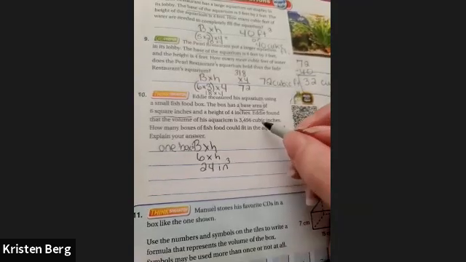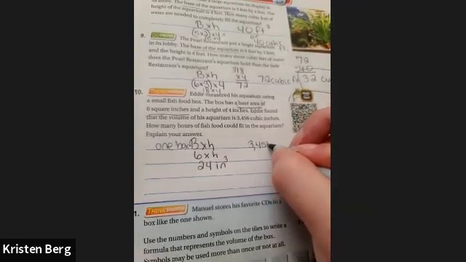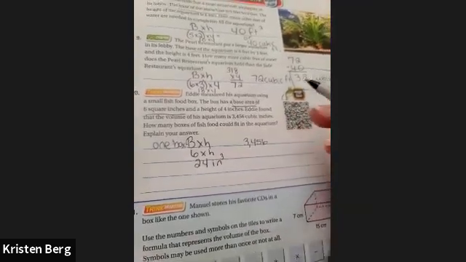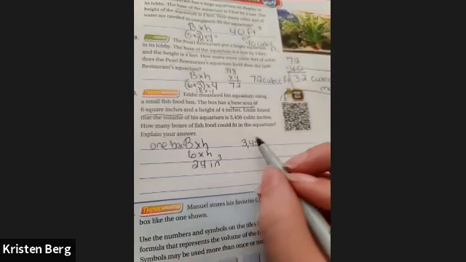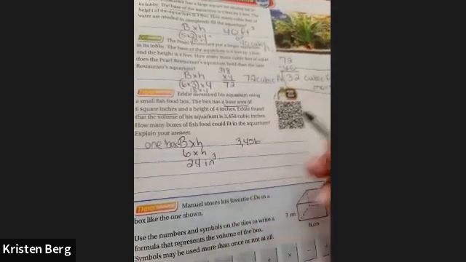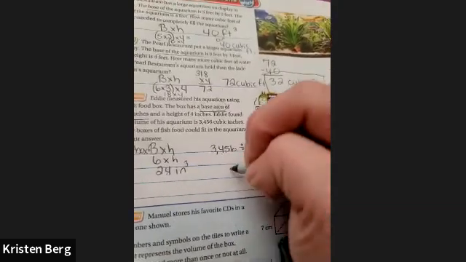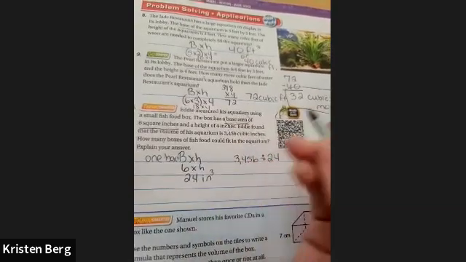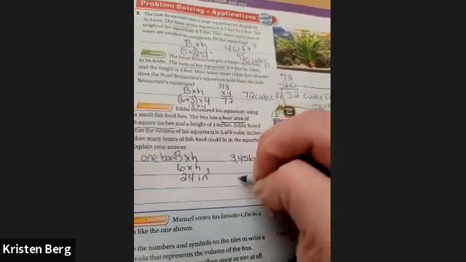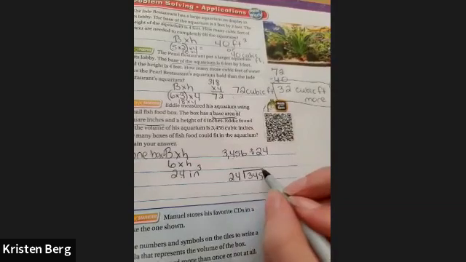Then it said the volume of this came out to be 3,456 cubic inches. So how many of these does it take to fill up this? So in order to do this, what I should be doing is dividing: how many 24s will go into this number, because it's asking how many boxes of this fish food can be fit into this aquarium. So in this case, I need to go ahead and divide.